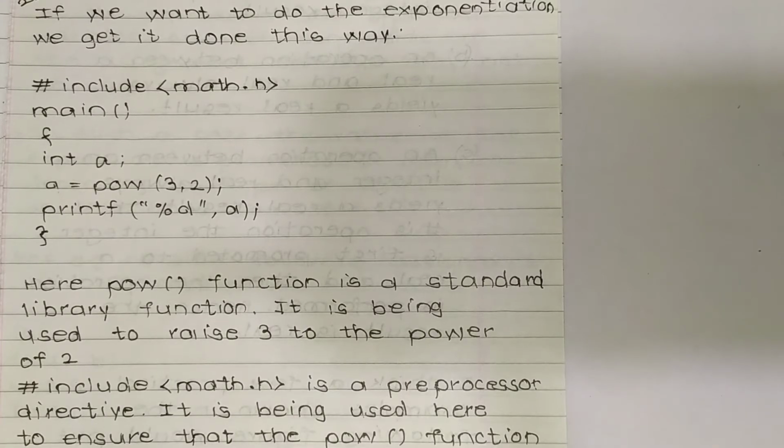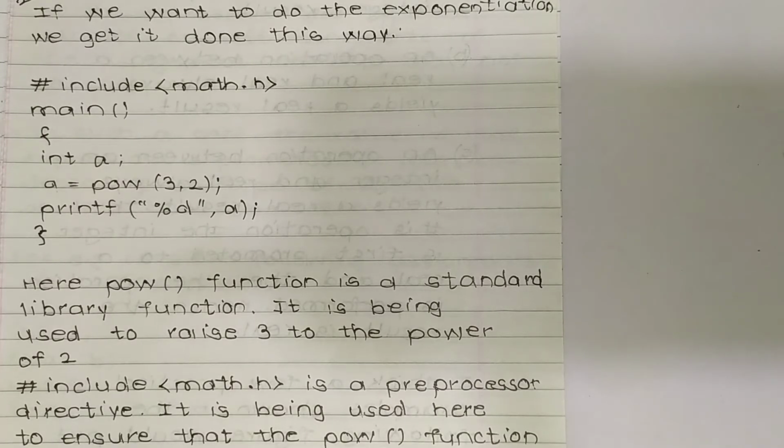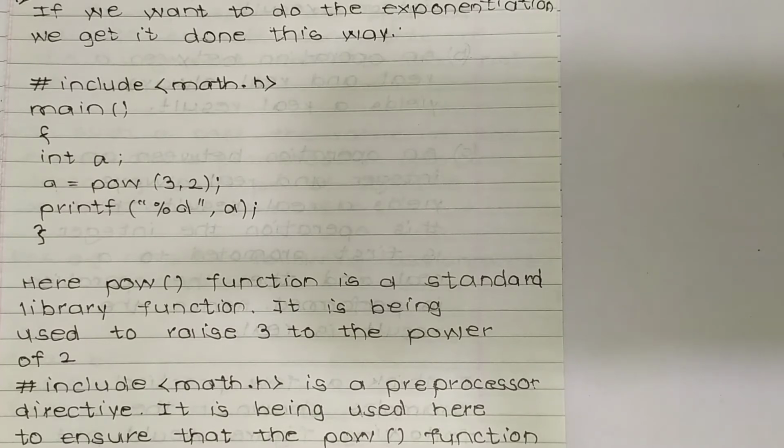Now the first line is #include <math.h>. So here we are including a library, that is math.h. Then there comes a main function, which is compulsory. Now int a, that means a is an integer. Now a is equal to pow in brackets 3 comma 2.